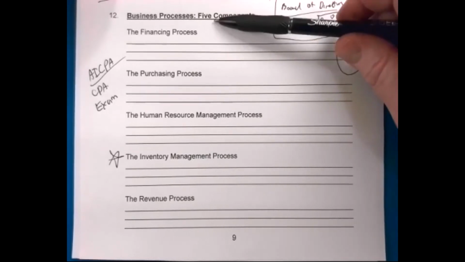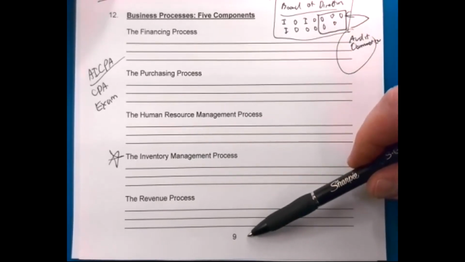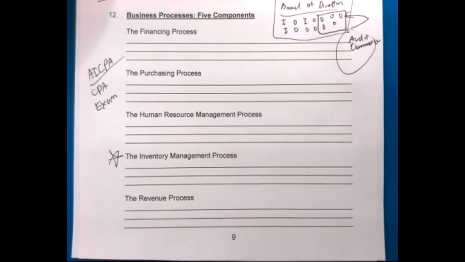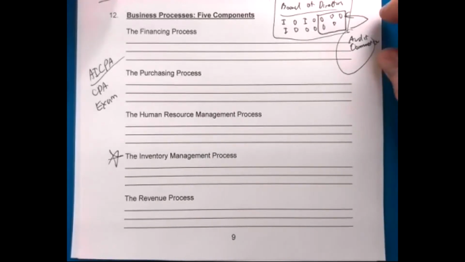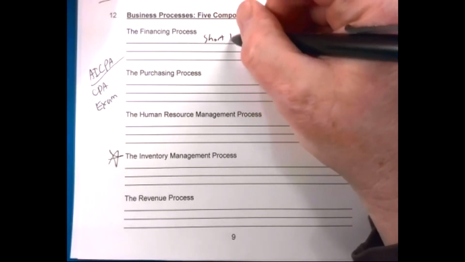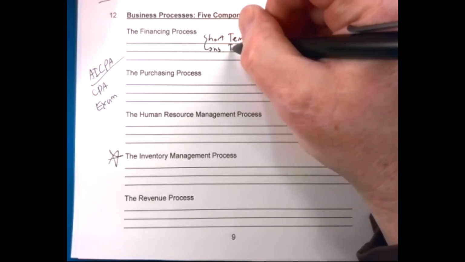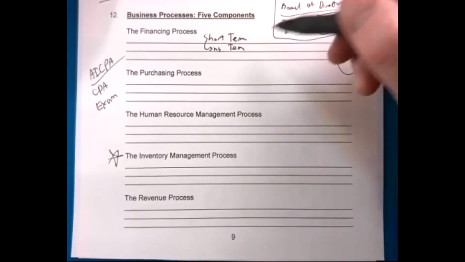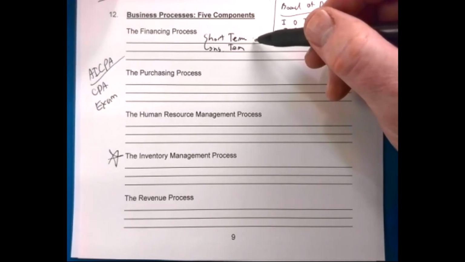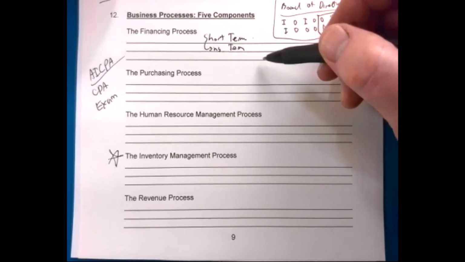So these are those things that are kind of like the cycles of business. So the financing process, this is for short-term and long-term financing. Short-term would be how do they pay for products this year, getting in the stores.